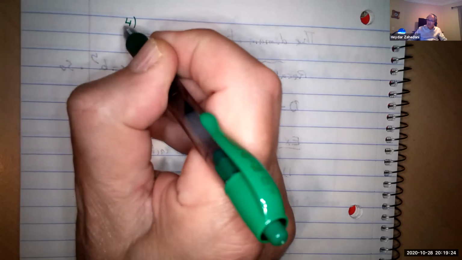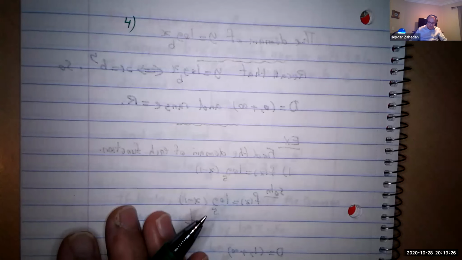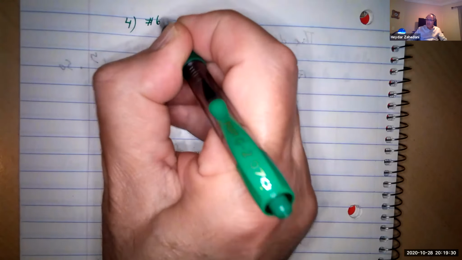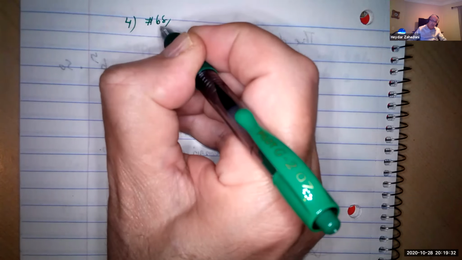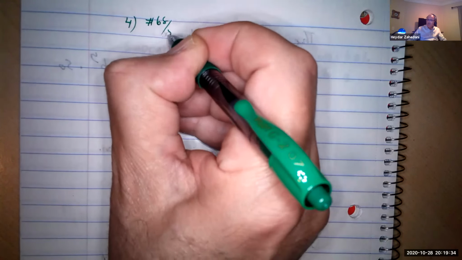This is, yeah, you have a couple of versions. I'm just looking for something. No, they are all easy. This example is from your book. It's number 68 on 5.2. It's just a little bit not bad.